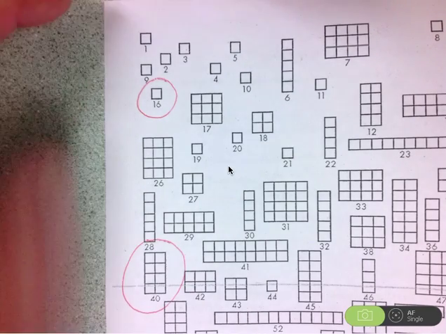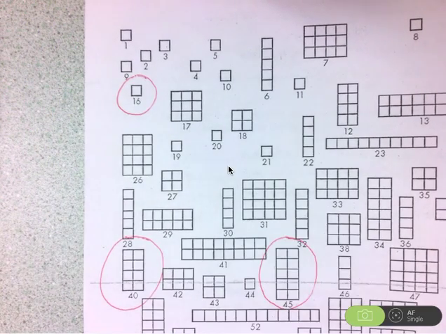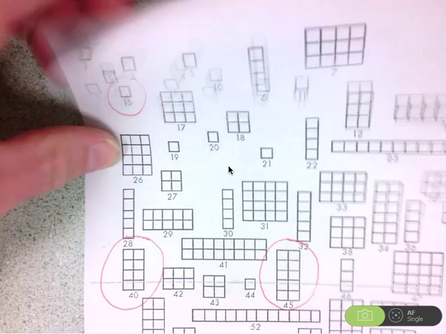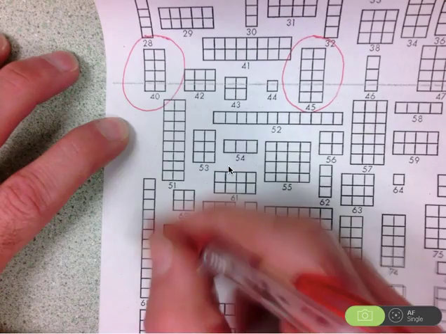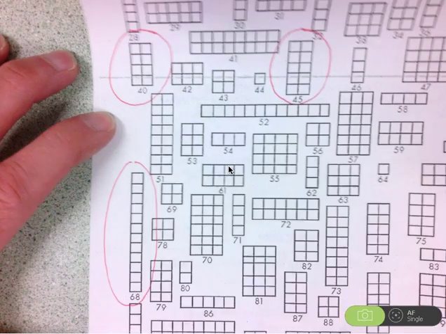Rectangle number 45 is this one. 68 and 81. So let's see, where is number 68? Oh, 68 is down here. It's this long one. Here's number 68. And rectangle number 81, right here.